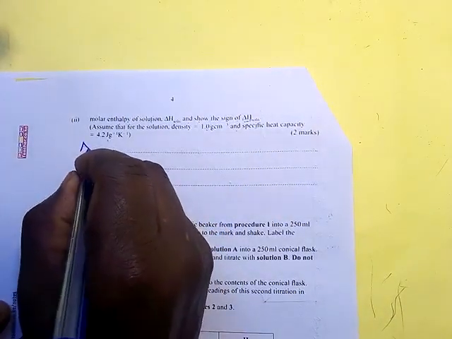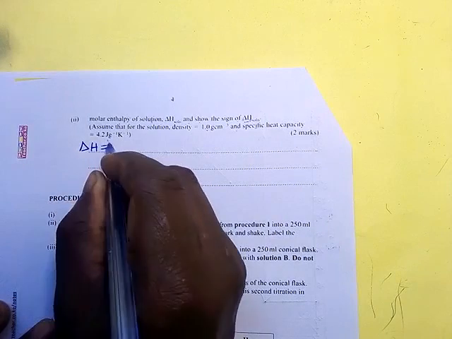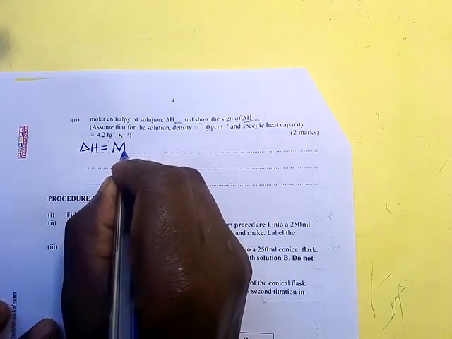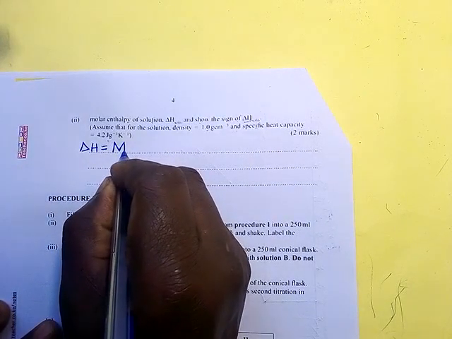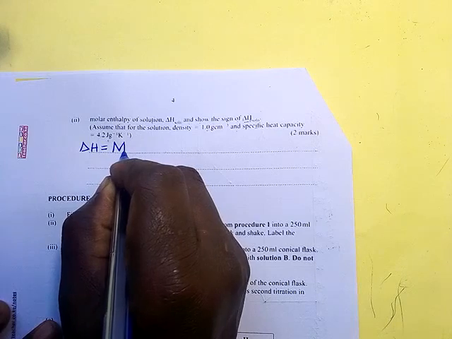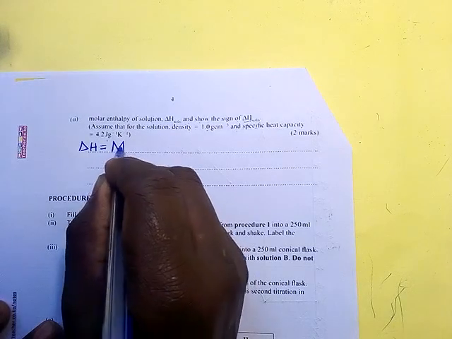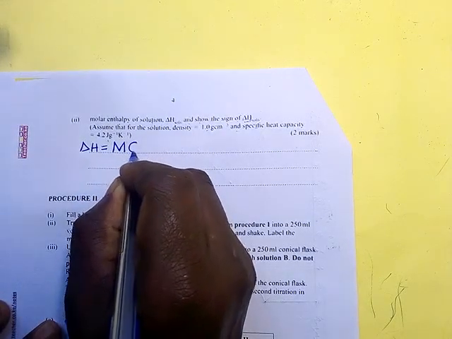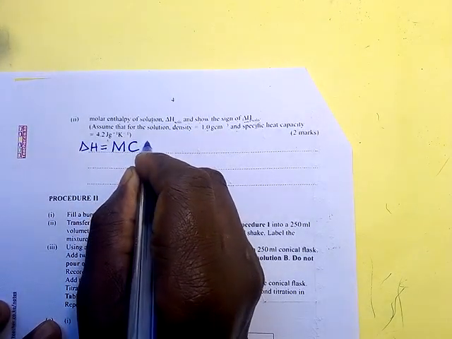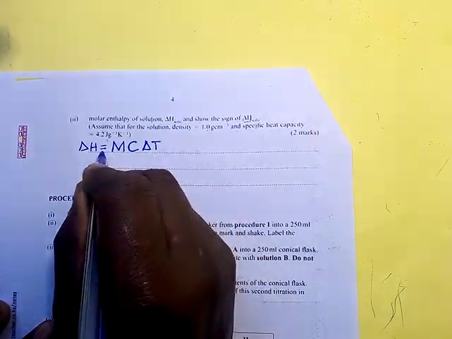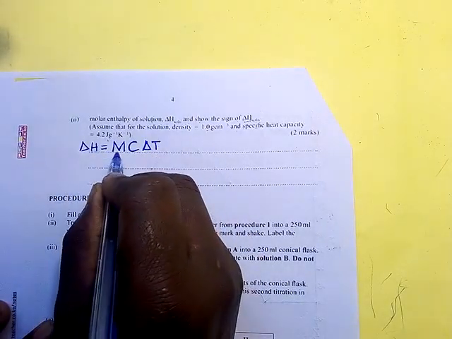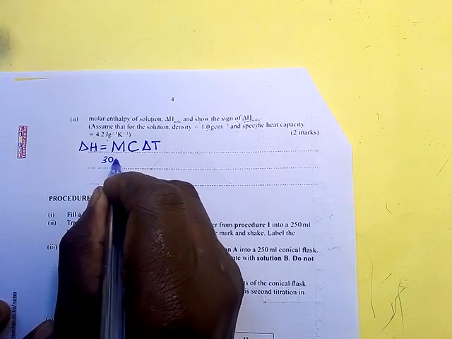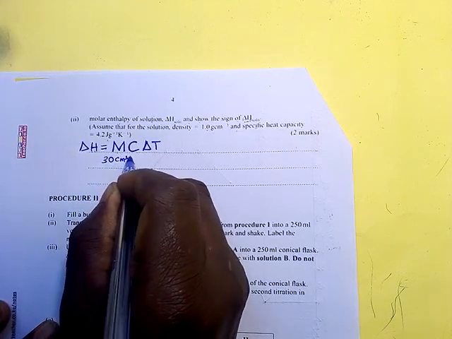We know heat change equal to mass, capital M. This is the mass of the solution that was used. Remember, we measured 30 centimeters cube of distilled water in which we added solid A, and the temperature started rising. So the mass of the solution times the specific heat capacity times the temperature change will give us the heat change.